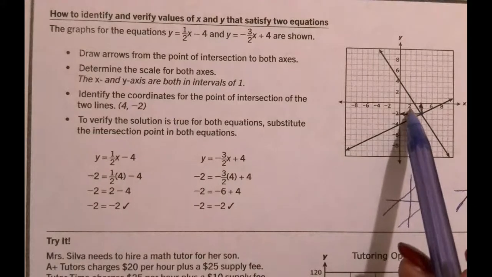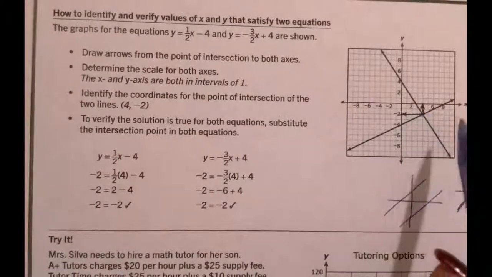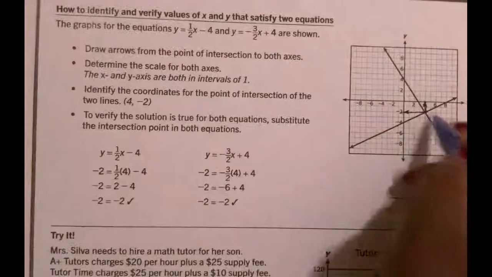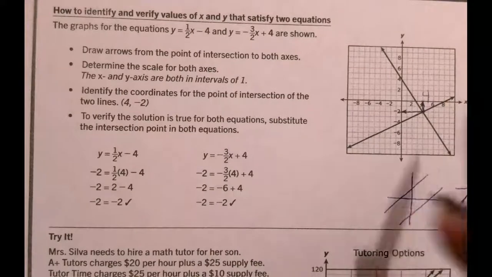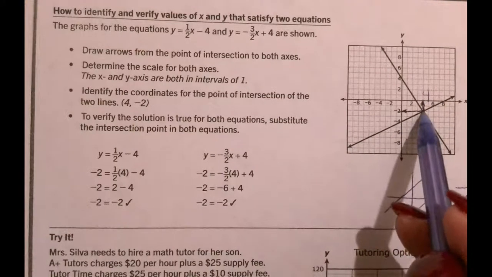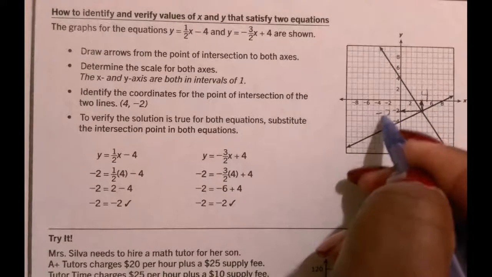I know it's counted by twos on here. So 2, 4, 6, 8. So right here on the x-axis is 4 of the point of intersection. And then on the y-axis is -2.